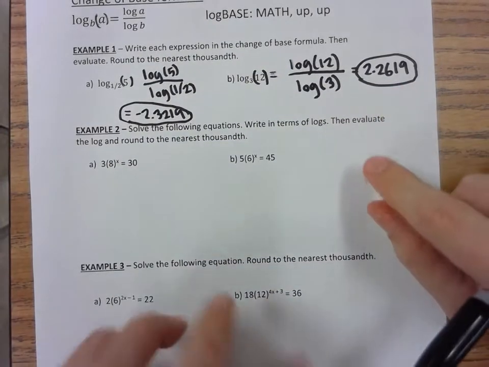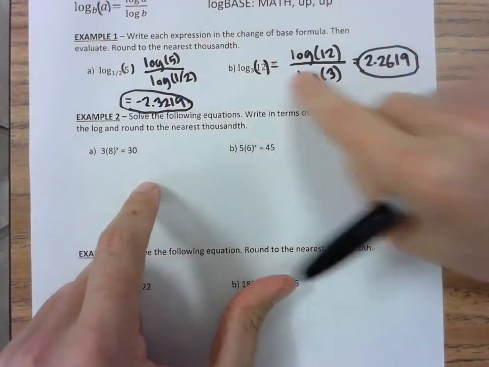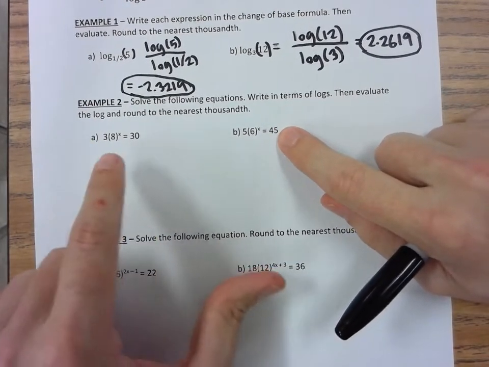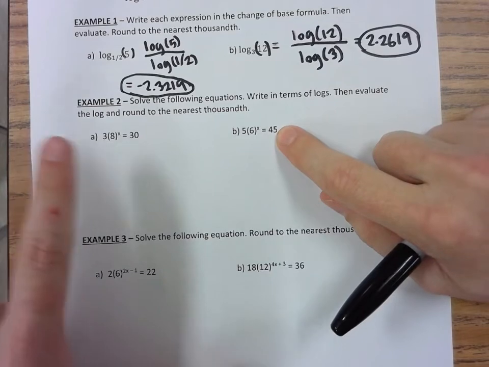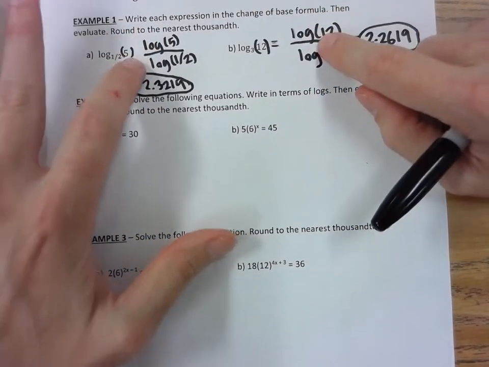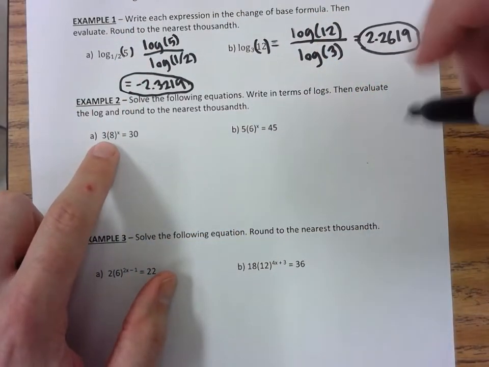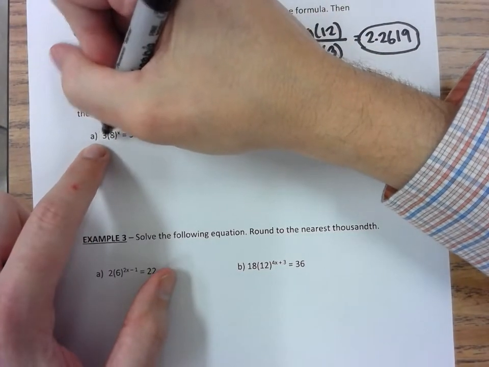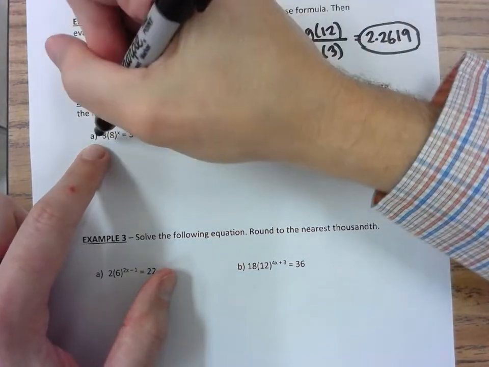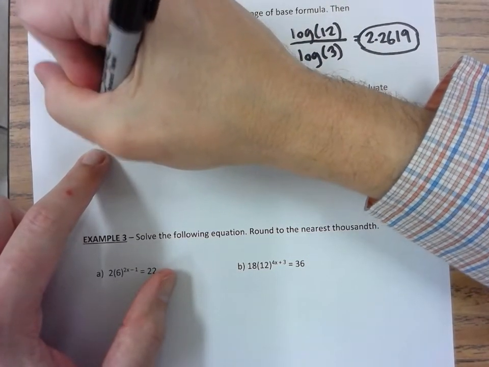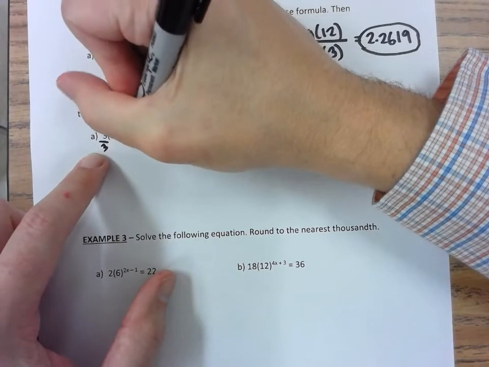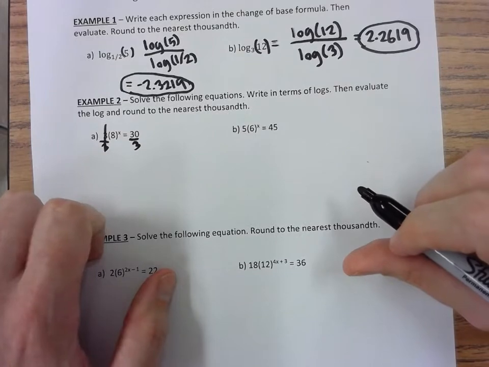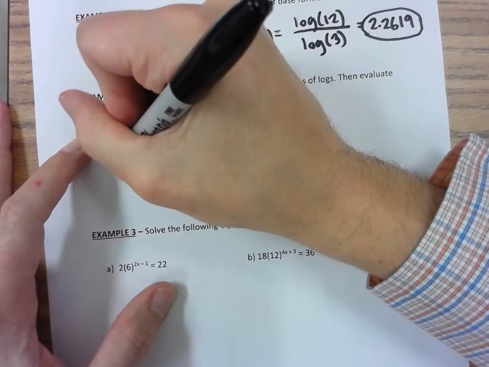Now what we use the change of base formula for, for the most part, is to solve equations. We are going to have to solve equations. So when we're solving these, in order to get it into this form, we have to isolate the base. We have an 8 as our base here, but we also have a 3 hanging out here that we have to get rid of. And that 3 is being multiplied. So to get rid of that 3, we're going to divide both sides by it to cancel that 3 out. 30 divided by 3 is 10. So this becomes 8 to the x power equals 10.